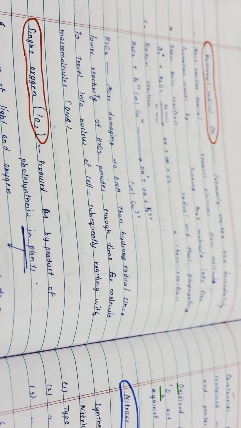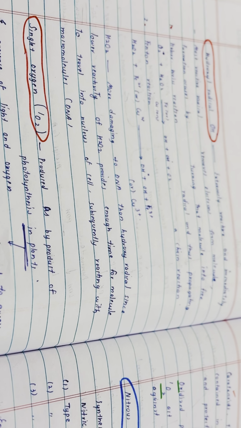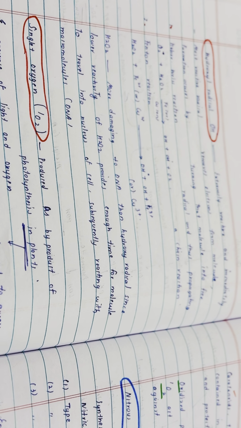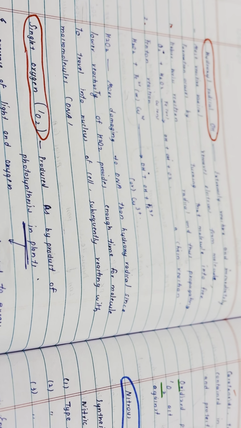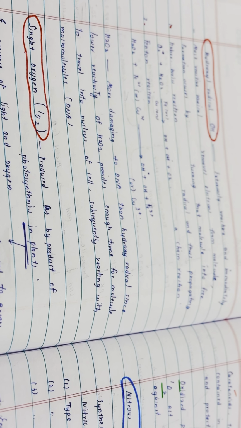Because the reactivity is lower. It won't react quickly, so it can travel, and it gets enough time to reach the nucleus of the cell and therefore damage macromolecules.